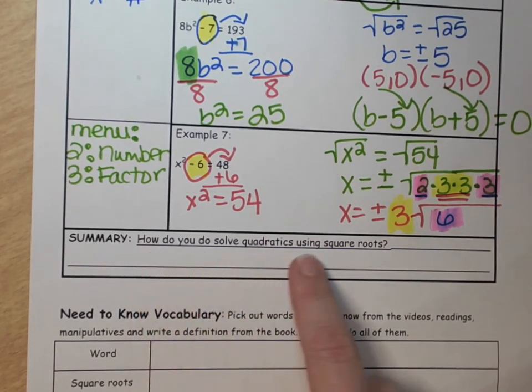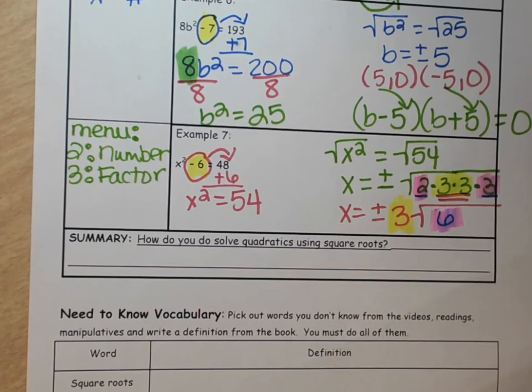All right, I need you to answer the question here. Move on to your vocabulary. And if you have any questions, raise your hand.